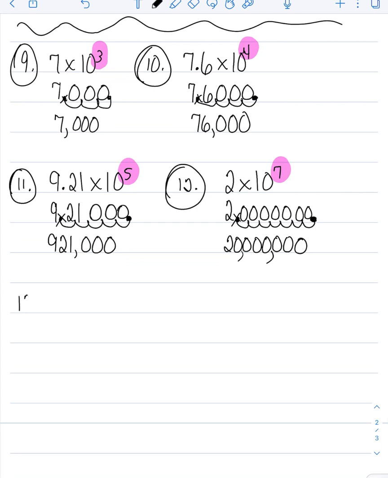Let's look at what happens when we have negative exponents, how we change those to standard notation. So we have 9 times 10 to the negative third power. We still write the number that's in front of the times 10. However, I will give you a little bit of caution. Negative exponents mean we make the number smaller, so we move the decimal to the left. I'm going to write my number over here because I'm going to be adding zeros in front of the number.